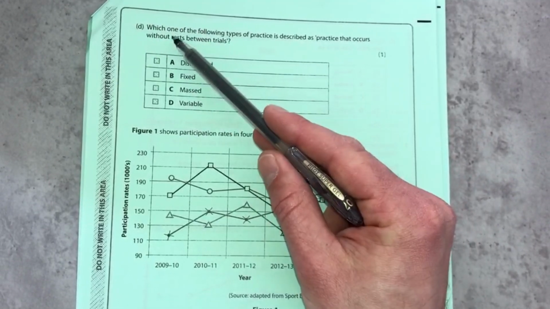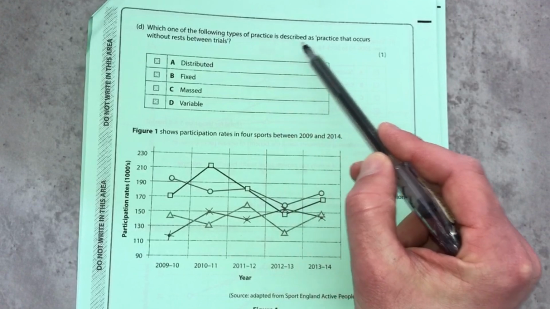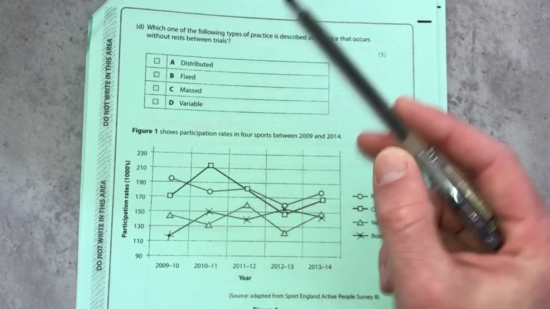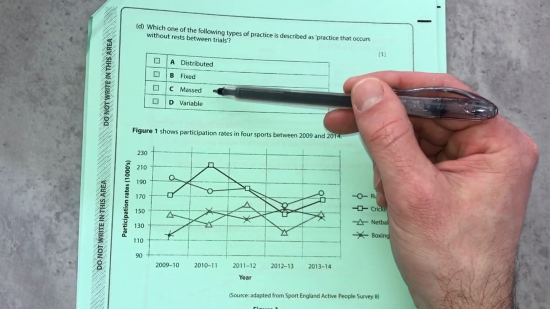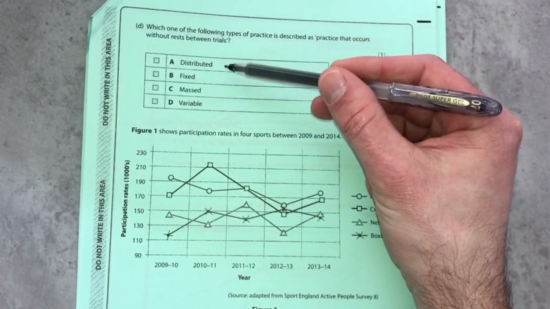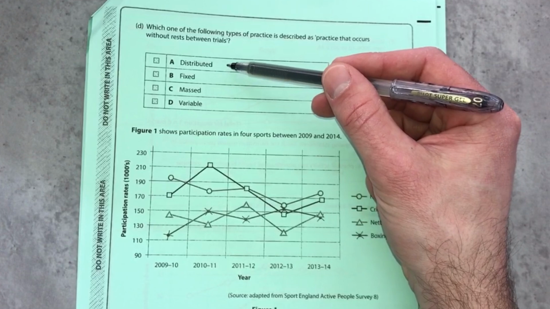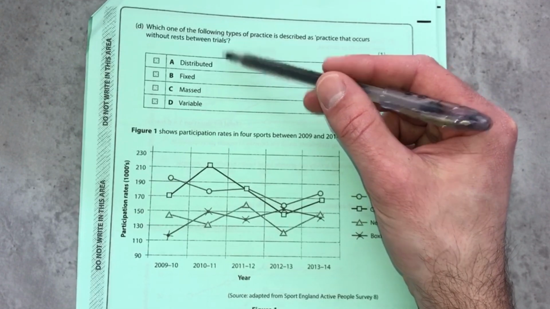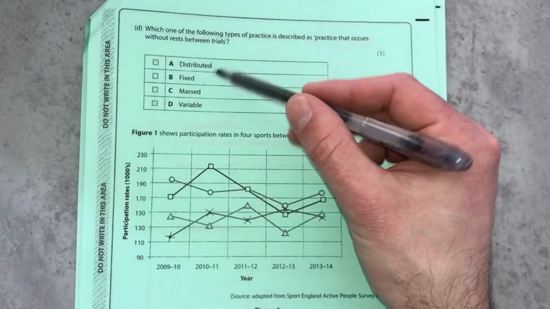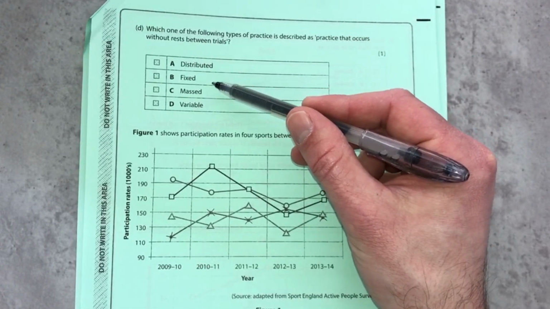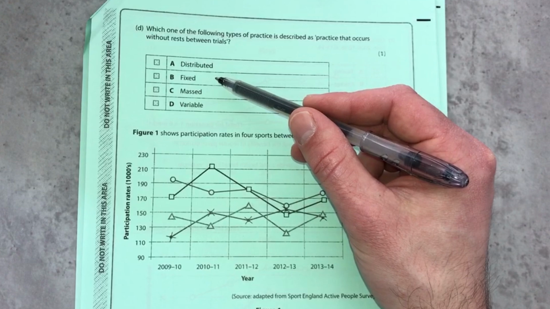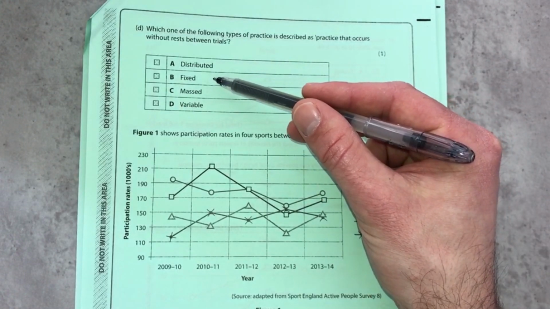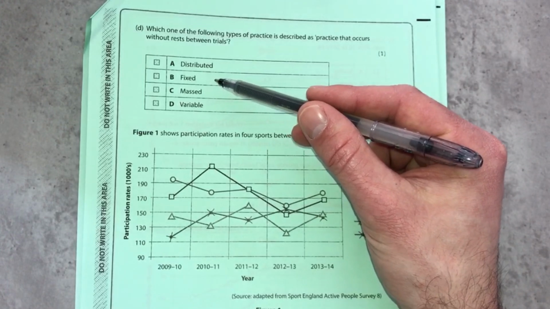Question D. Which one of the following types of practice is described as a practice that occurs without rests between trials? So we've got distributed, fixed, massed, variable. Distributed practice is one where we do a little bit of a practice, then the coach stops the practice to give some feedback, so it would certainly have rests. A fixed practice is one where we practice the same skill over without any variables. It's, for example, practicing the basketball free throw over and over again.